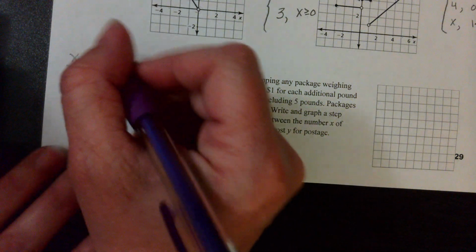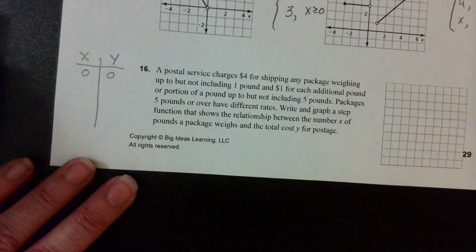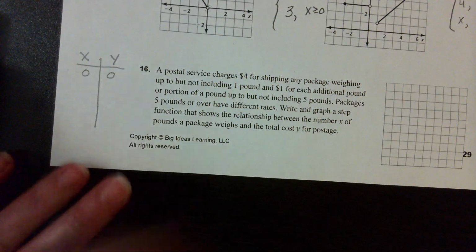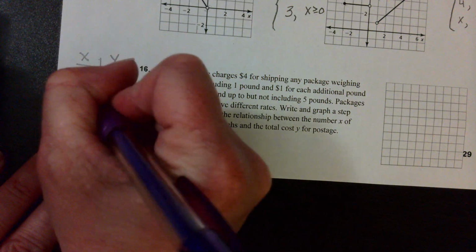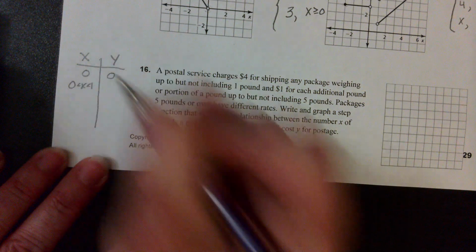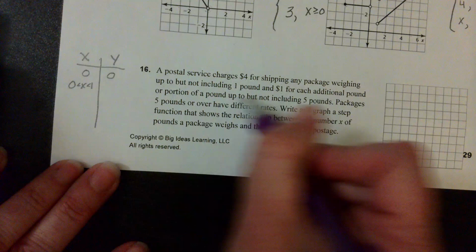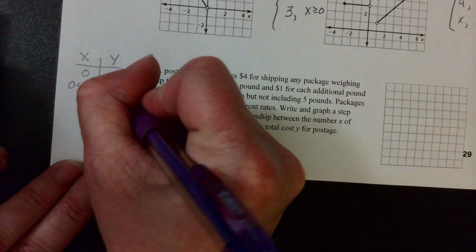First of all, when it's 0 pounds, it's not going to cost us anything, because they're not going to charge us anything. But then from 0 to 1, it's going to cost us $4.